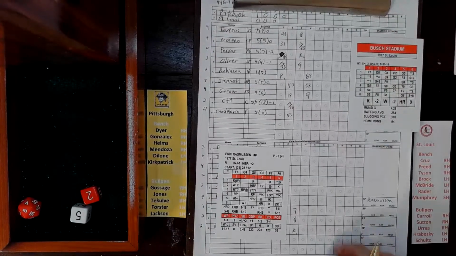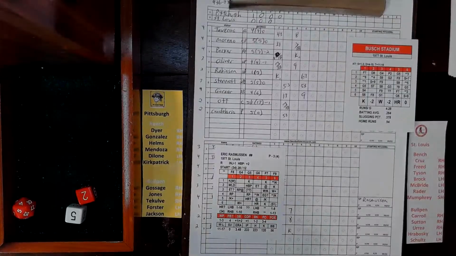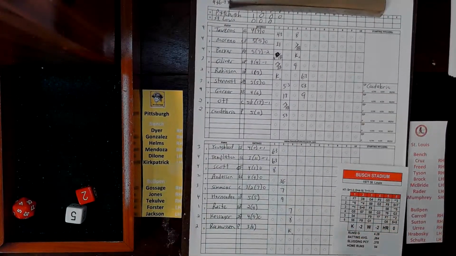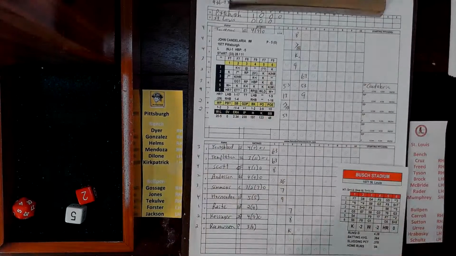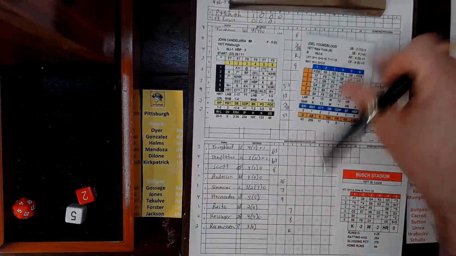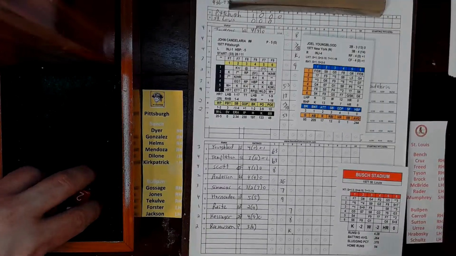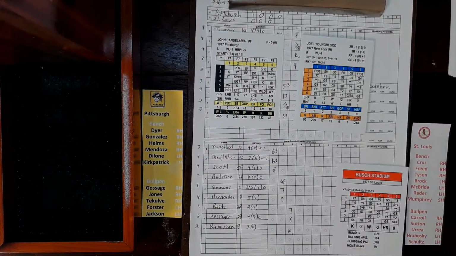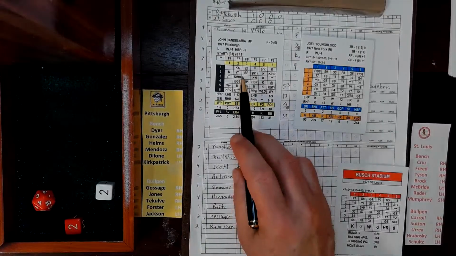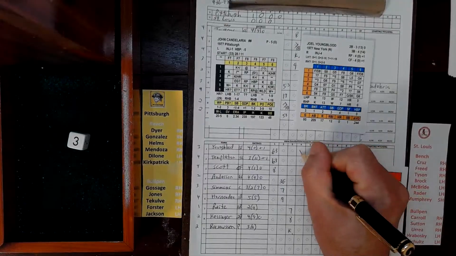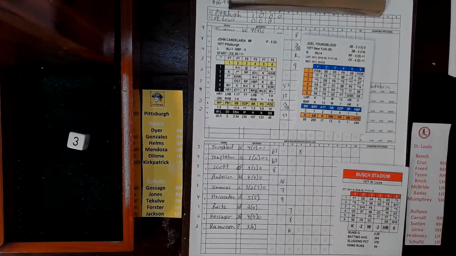Bottom of the 4th, 1-0, still our score. Top of the order for the Cardinals, Joel Youngblood taking the place of Lou Brock in this game, who's getting the game off, presumably because Candelaria is a lefty. So here's Youngblood. 2-2, and that's an automatic out versus a right-hander, and the automatic out is a fly to center. 1 away.